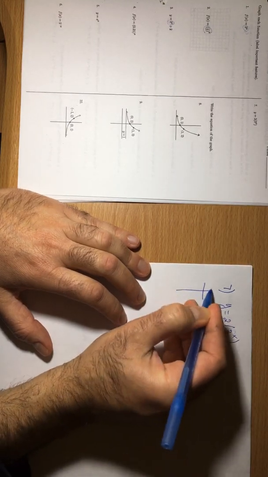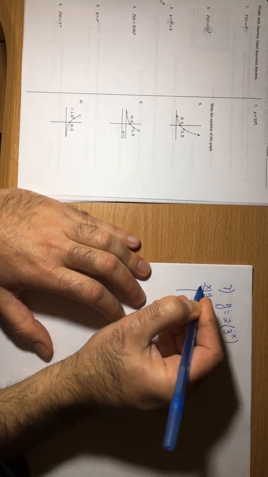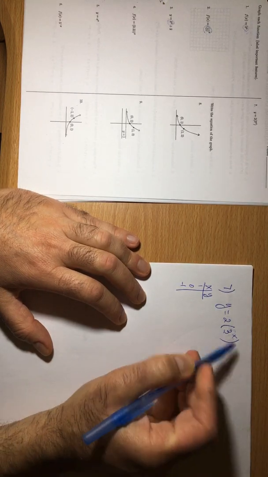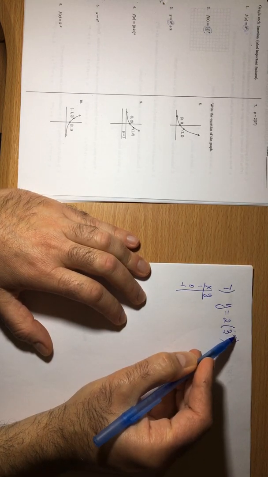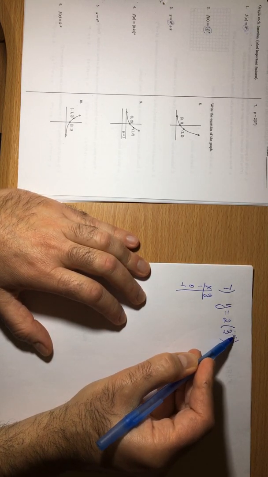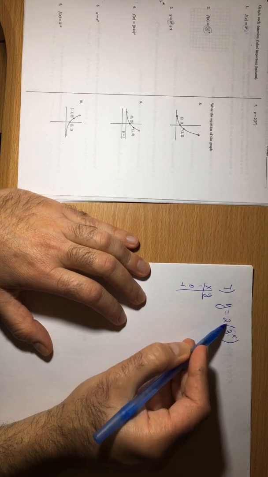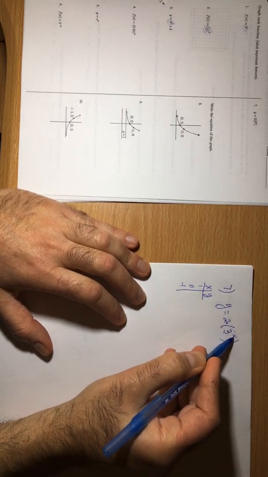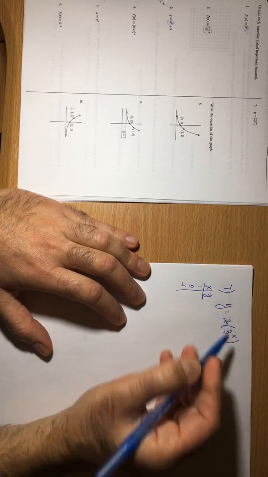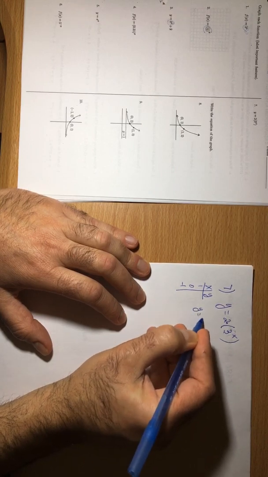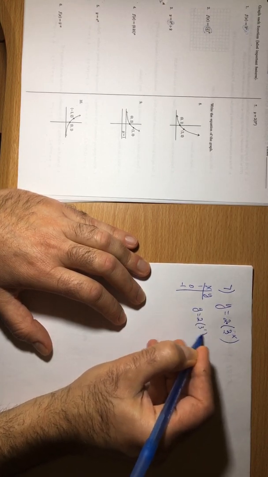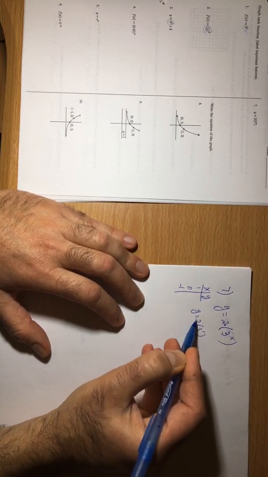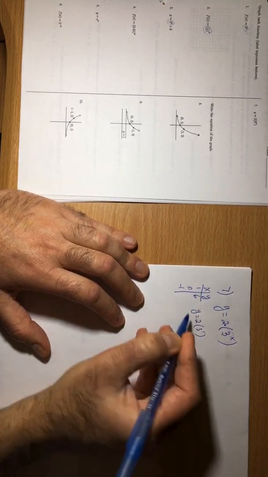Okay, again, same thing, make a table. 1, 0, -1. If we have 1 in place of x, what's 3 to the power of 1? 3. But what do we do with that 3? Because we have a 2 on the outside. 2 is being multiplied. So 3 to the power of 1 is 3. Well, let me write it down. So y equals 2 times 3 to the power of 1. That's 3 times 2 gives you 6.